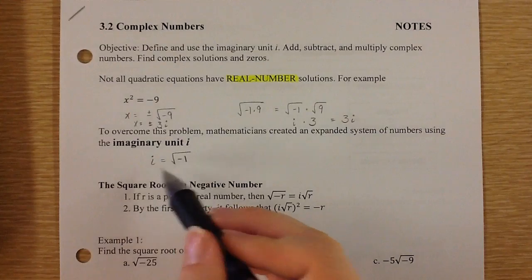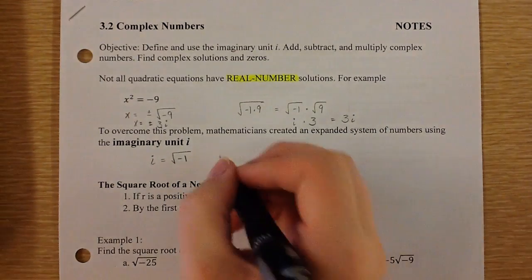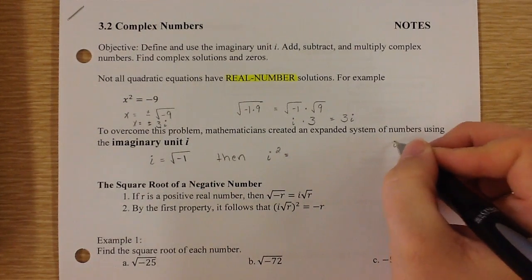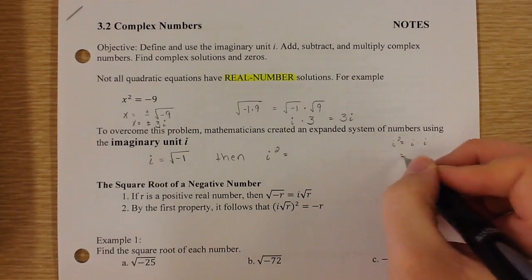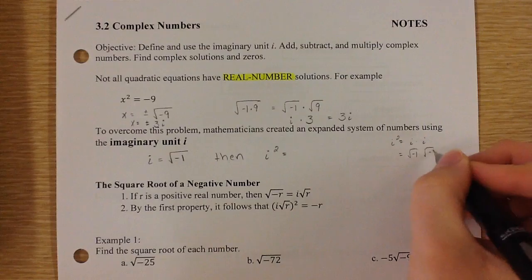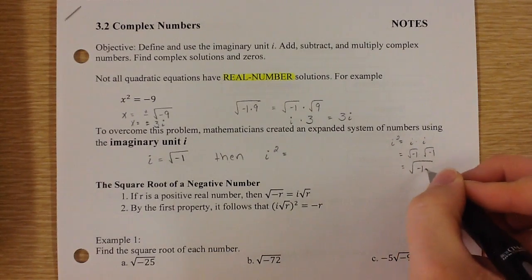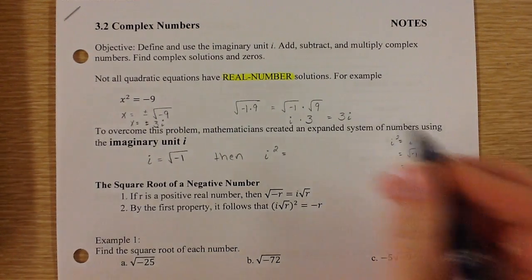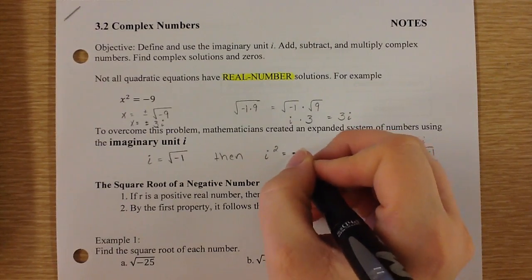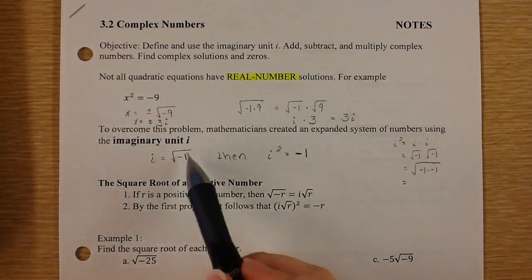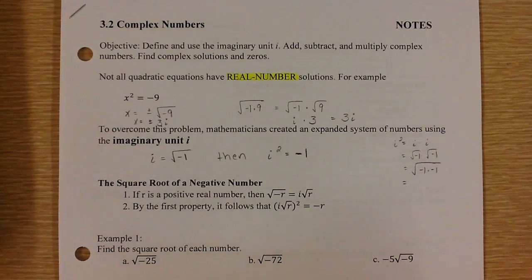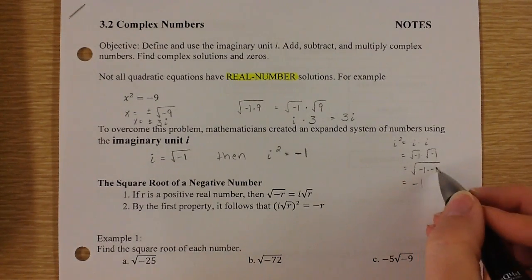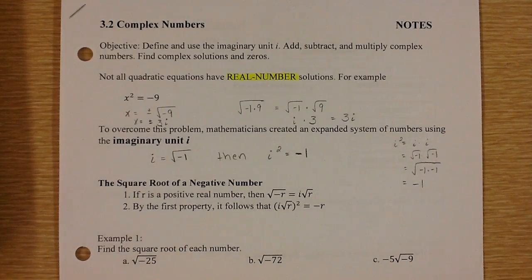So if i equals the square root of -1, then what is i squared? i squared is i times i, which is the square root of -1 times the square root of -1, which is the square root of -1 times -1, which is the square root of 1? So then i squared is -1. When I take this number and square it, we get -1.